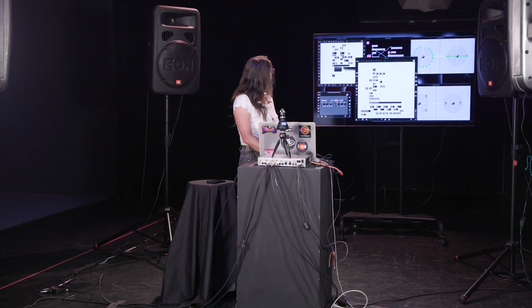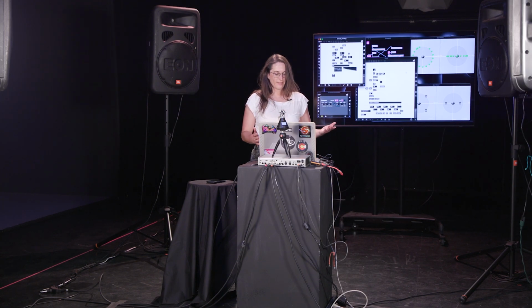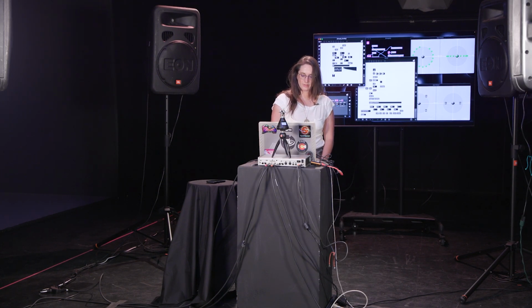And as well as some of the changes that are happening as we've mapped them to these different data points. So let's hear how this sounds.